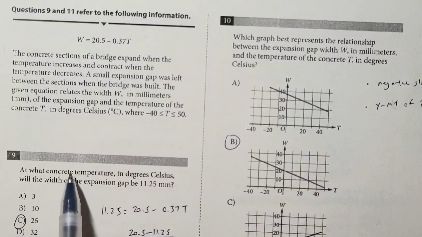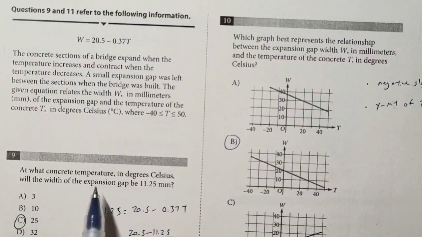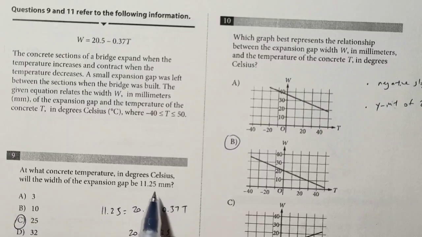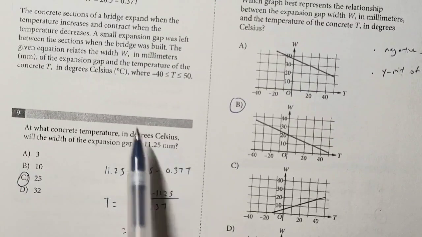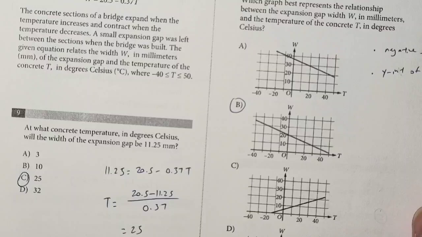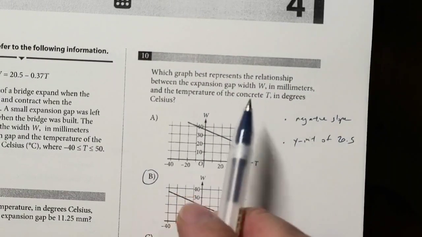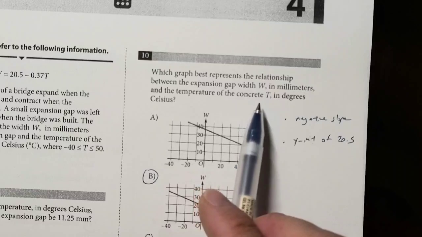At what concrete temperature in degrees Celsius will the expansion gap be 11.25 millimeters? So this is W. They're asking for T. Okay? So we plug this into W and we solve for T. That's 25.